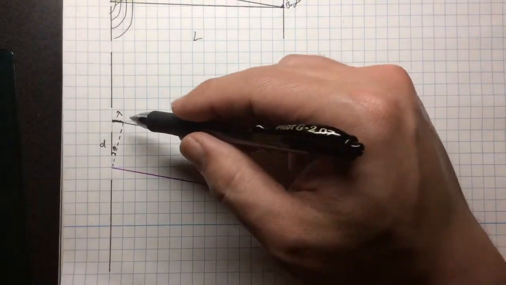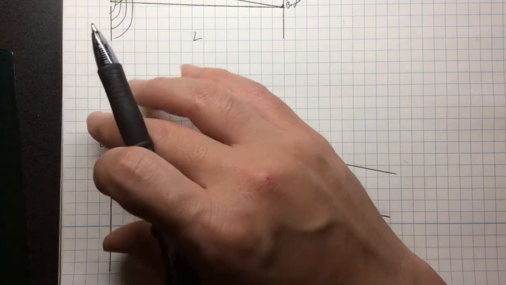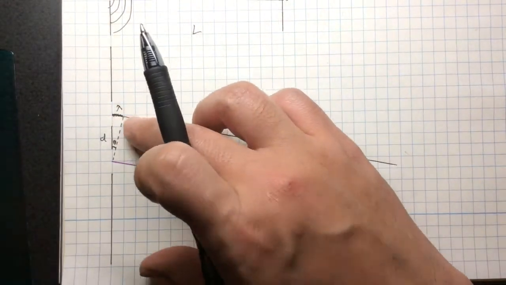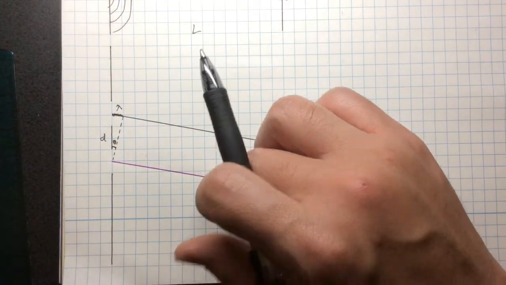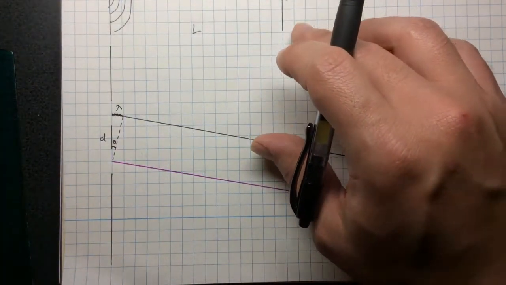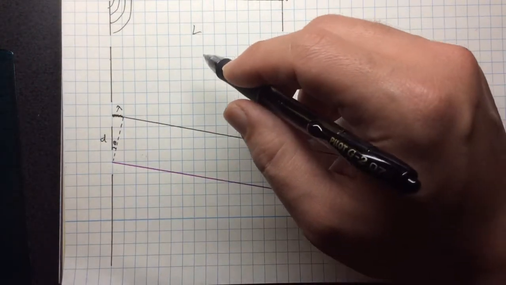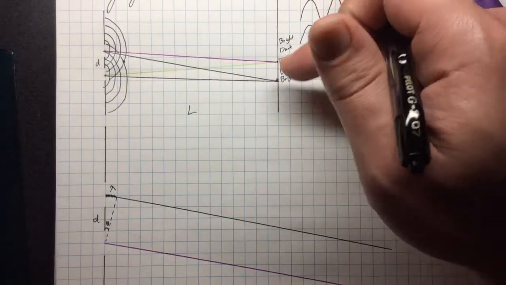So of these two waves of light, there's a bunch of rays, we're just picking these two. This ray up here has to travel just one wavelength farther than this bottom one in order to be constructive interference. If it travels a half wavelength or 1.5 wavelengths, then it's going to be destructive interference. You're going to get a dark spot.